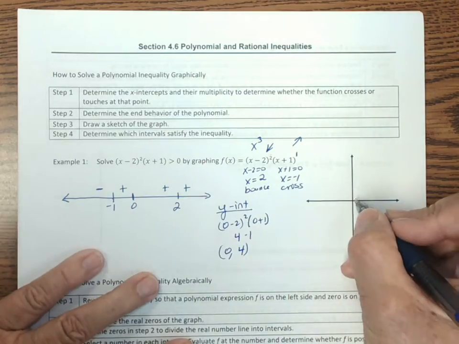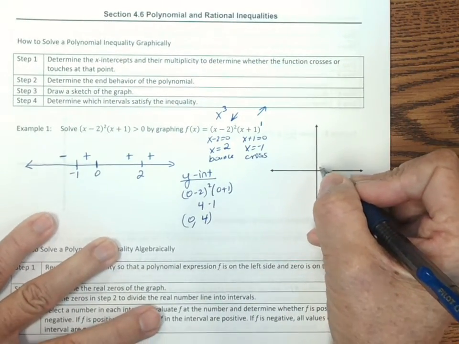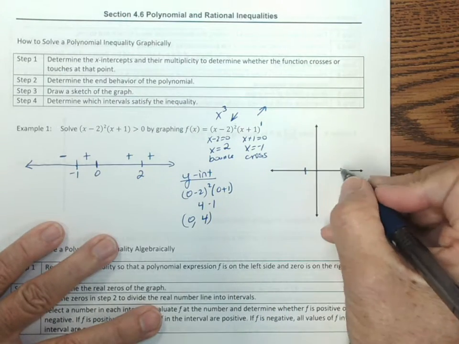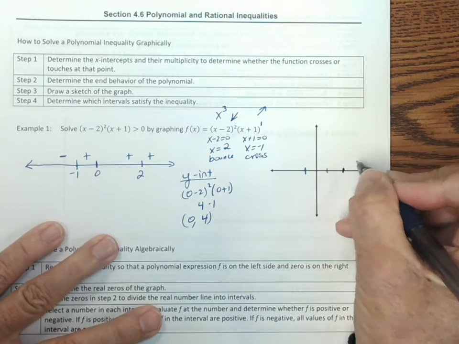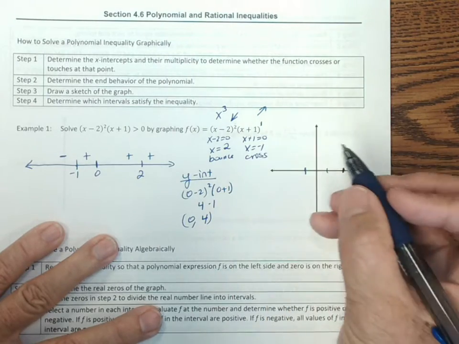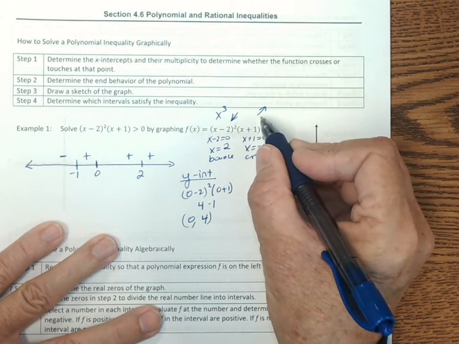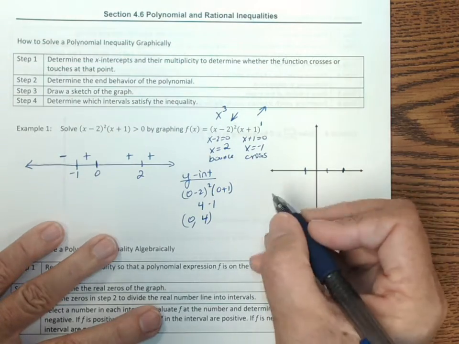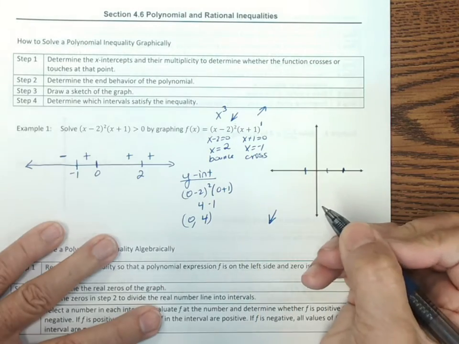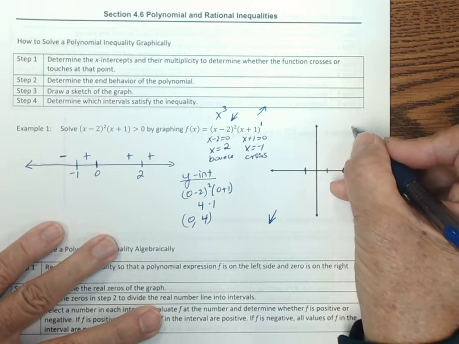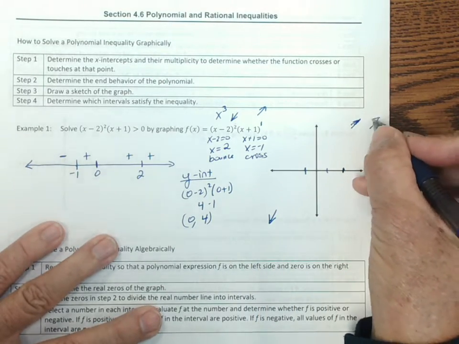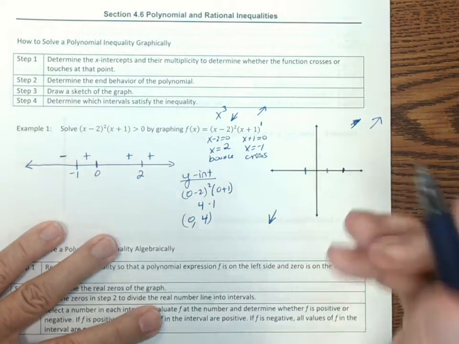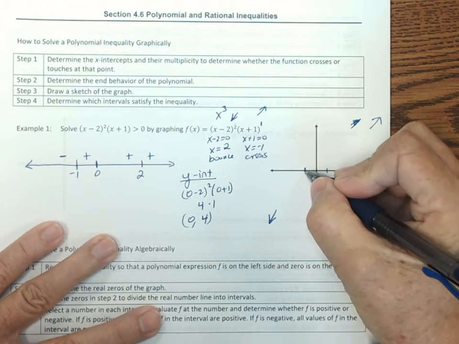Okay, so let's go ahead and now we're going to sketch our function. We need to put in our x-intercepts. So we've got -1 and positive 2. And we know from our end behavior check that towards negative infinity in x, the y is going towards negative infinity. So I'm going to draw that arrow in, and I'm going to draw in the arrow further over, excuse me.